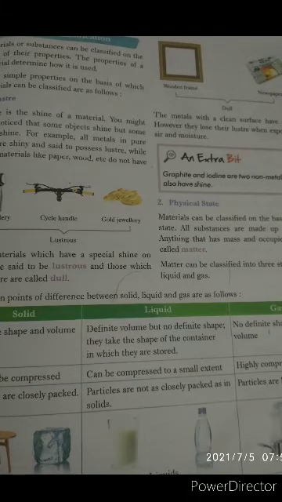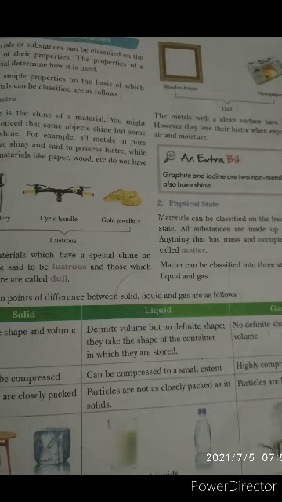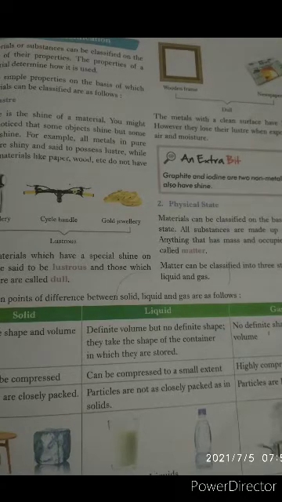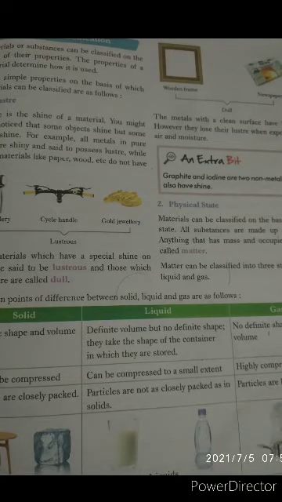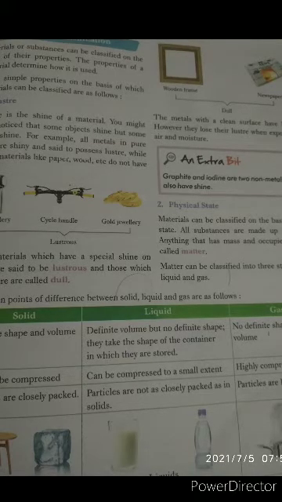Next one, compressibility. Solid cannot be compressed. We can't reduce it. A liquid can be compressed to a small extent. A little bit we can compress. And gas can be highly compressed. Example is our cooking gas, highly compressed gas. When it comes outside, it will expand many times.